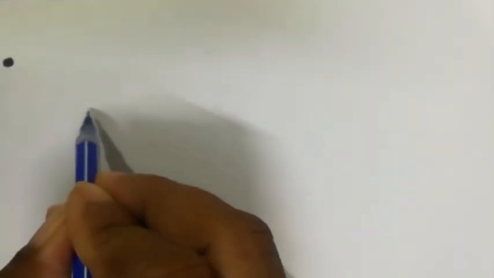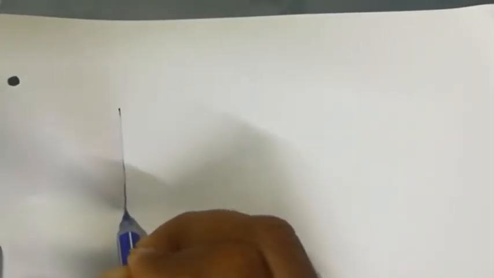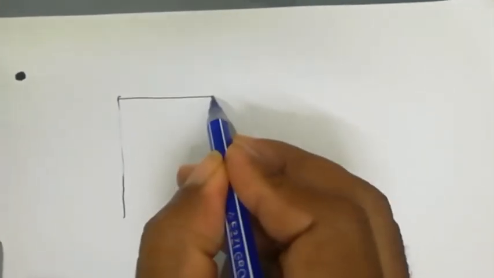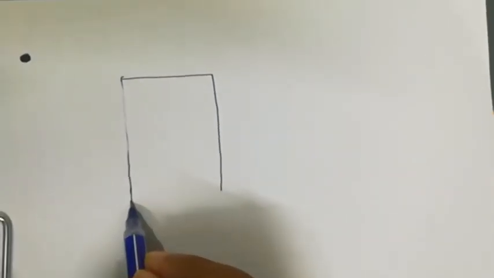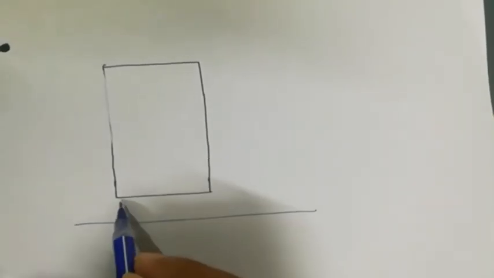If we draw the front view of it, it may be like this. Now the top view, projecting from the front view.